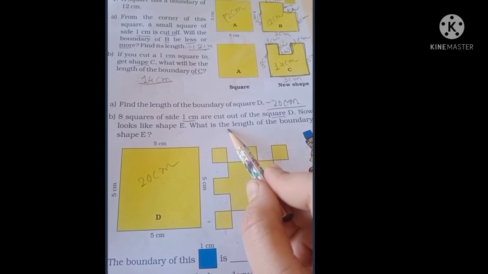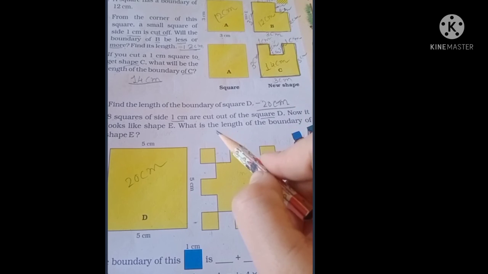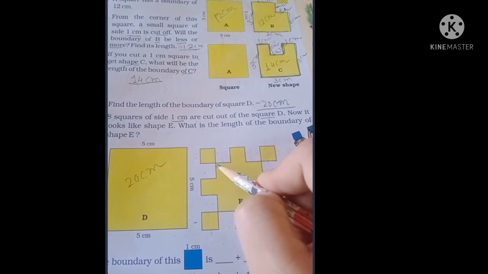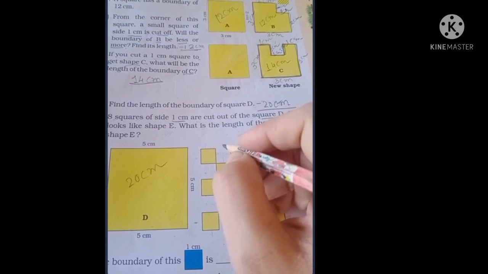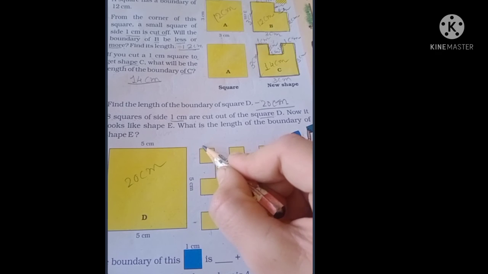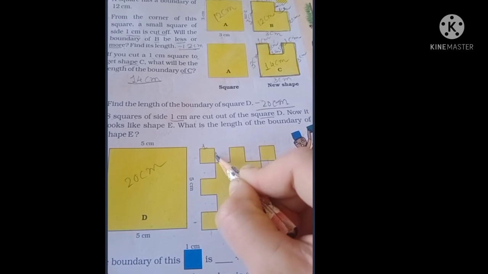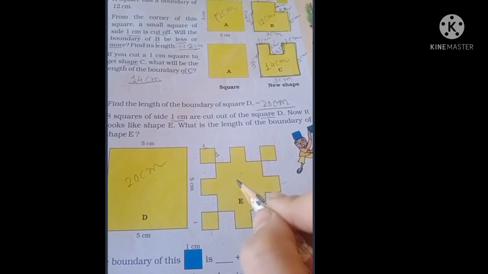Now what is the length of the boundary of shape E? That is, how much will the boundary of shape E be? You have to remember that each line is 1 centimeter, right? So let's write down all the sides and find the boundary of shape E. So remember students, this is 1 centimeter. Each side is 1 centimeter.